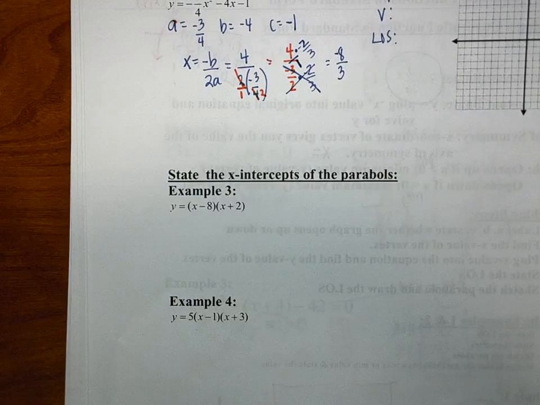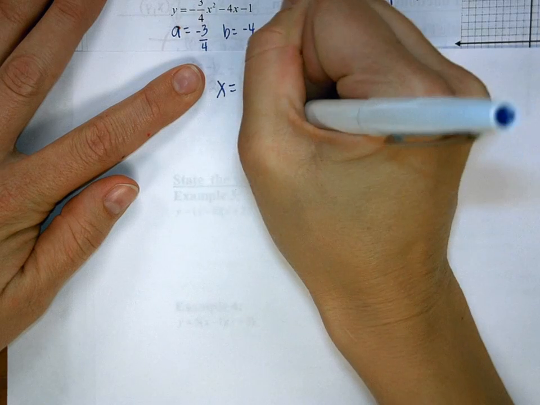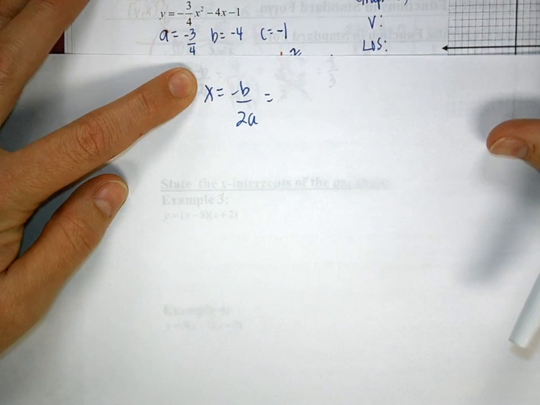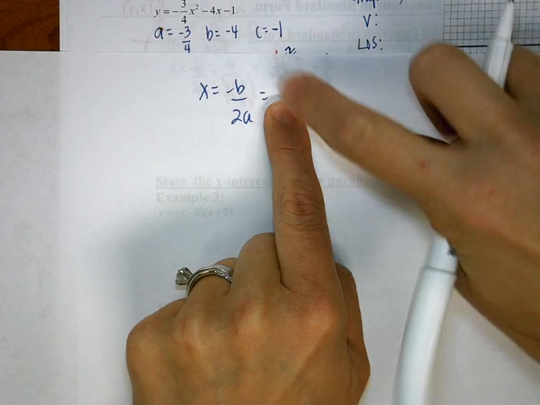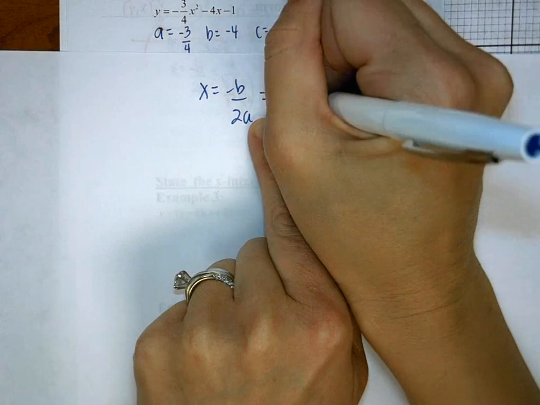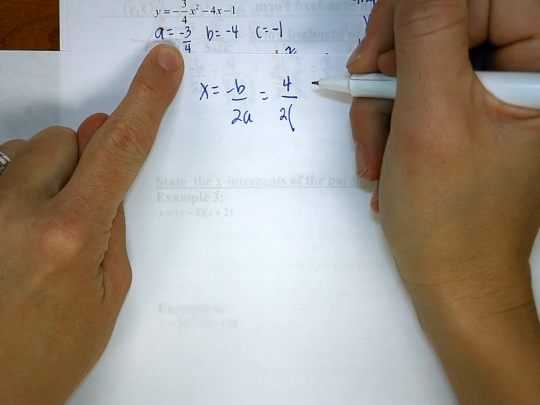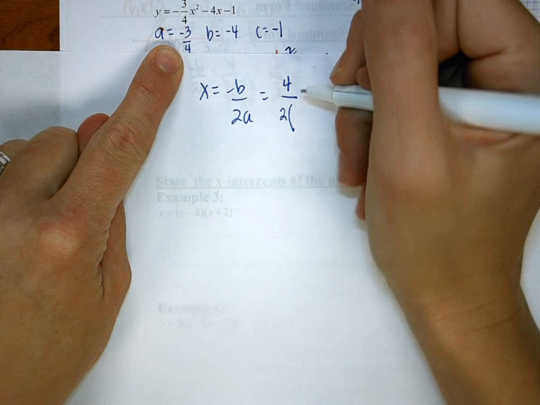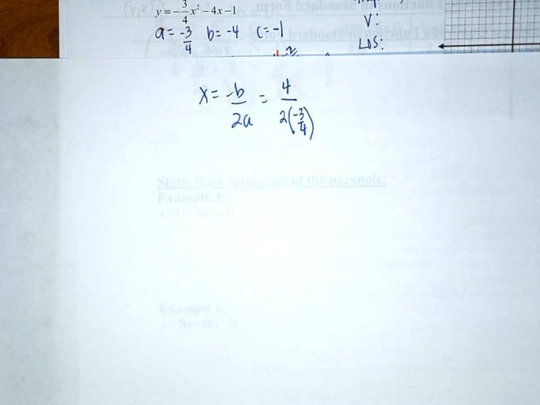So on this problem, we have x equals negative b over 2a. So when I'm plugging in these numbers, my negative b value will end up being what? Positive 4 over 2 times, and my a value is a fraction, right? Which is negative 3/4. Are we okay with what I've written there?